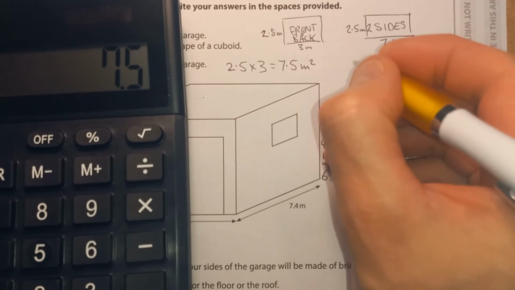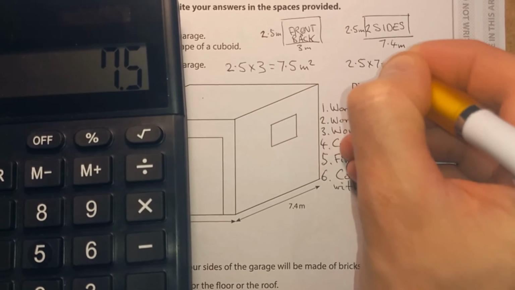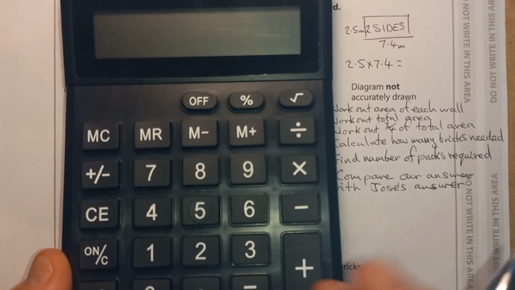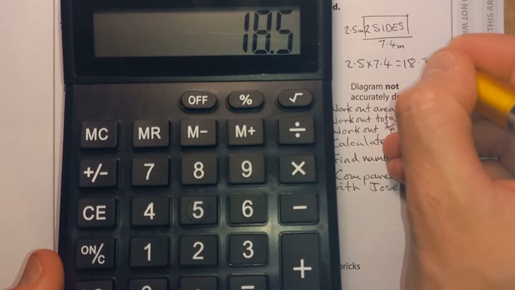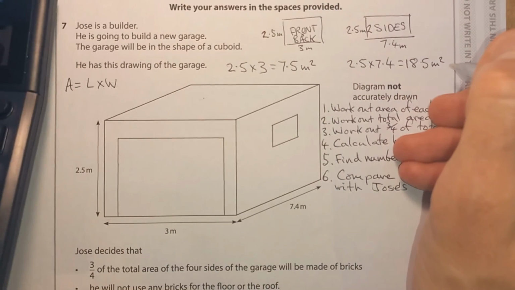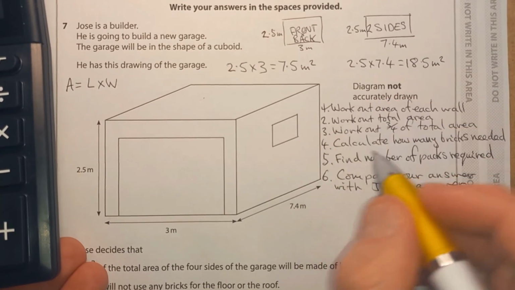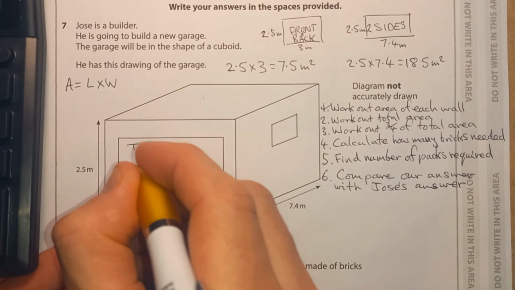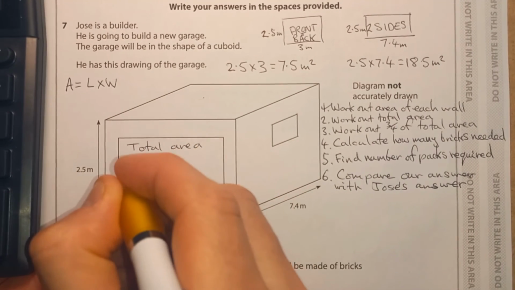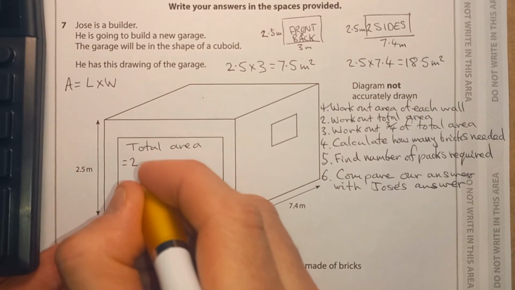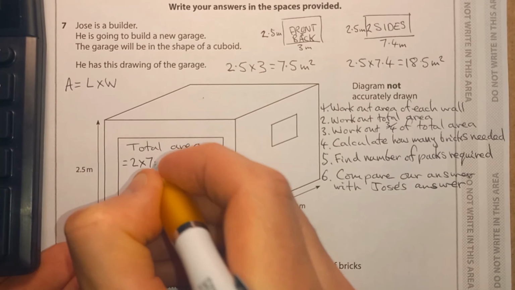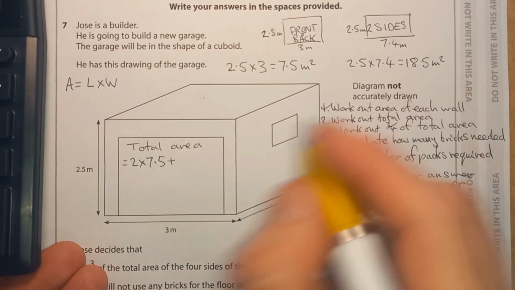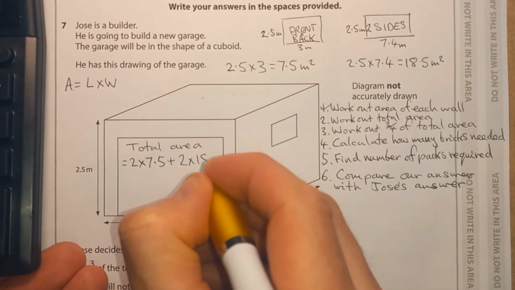And for the sides, we're going to have 2.5 times 7.4, which gives us 18.5 meters squared. Okay, so that's the first part. Work out the total area. Well, the total area, I'll do it in this space here. Total area is going to be, well, we want 2 of these because we've got a front and a back. So it's going to be 2 times 7.5. And then we want 2 of these sides. So it's going to be 2 times 18.5.